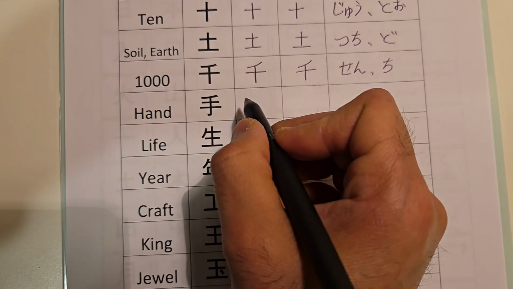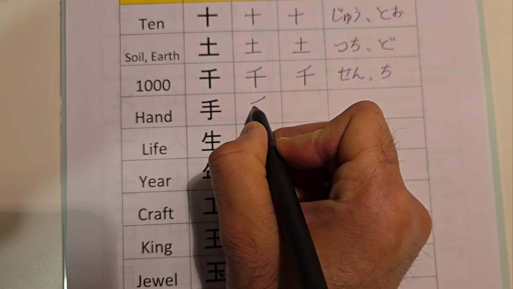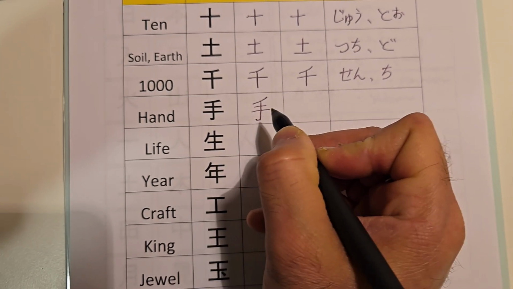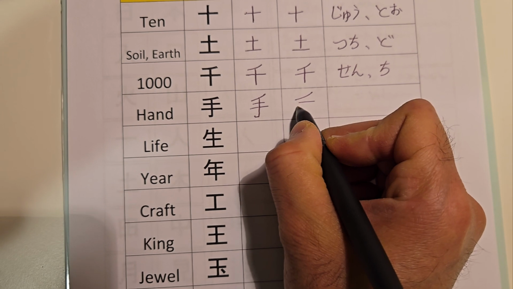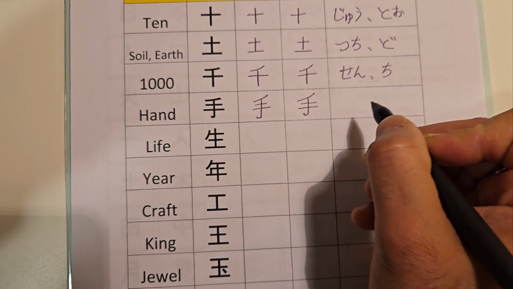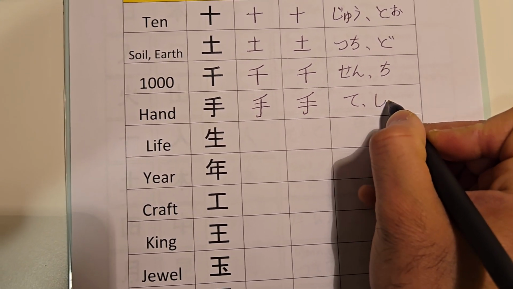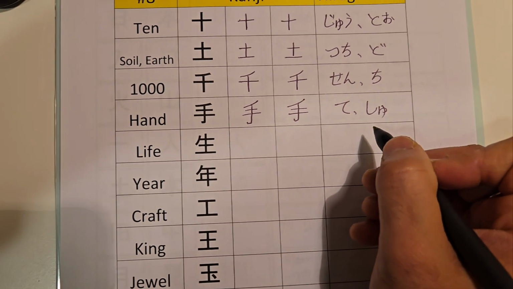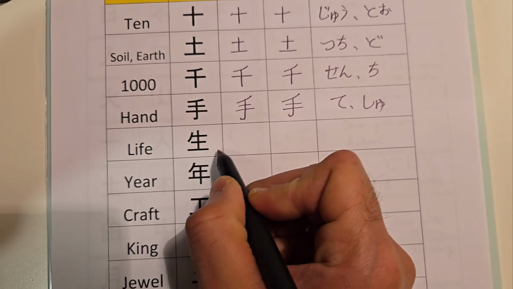Then we have kanji for hand. So first, second, third and fourth like this. So first, second, third and fourth like this. So this is Te, which is the most common one, and also Shu is also there. So Te and Shu.